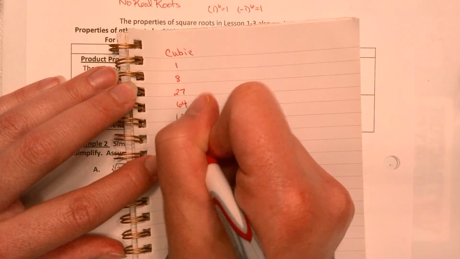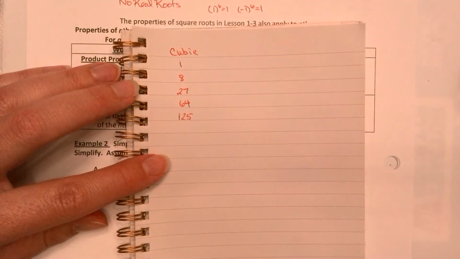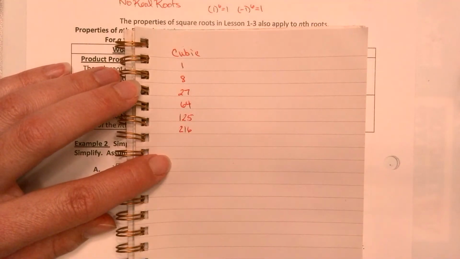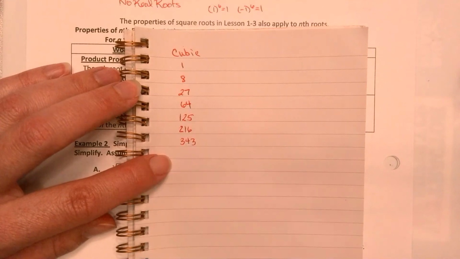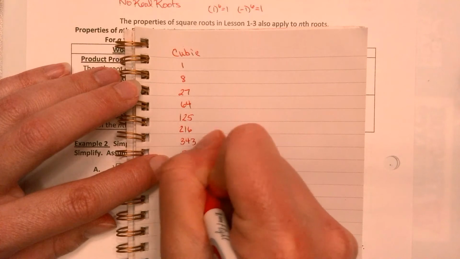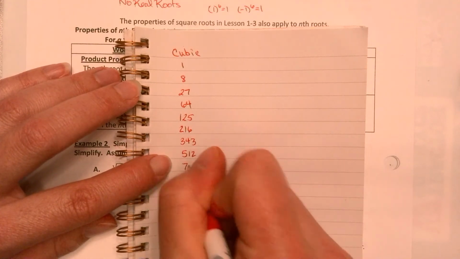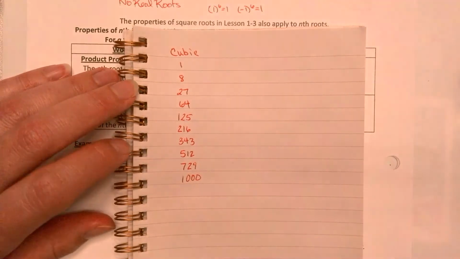5 to the third is 125, 6 to the third, I'm going to double check myself, yeah, 6 to the third is 216, 7 to the third is 343, 8 to the third is 512, and I think we could stop there. We'll do 9 to the third, and we get 729, and then we should know that 10 to the third is 1,000. So these are your cubic numbers.